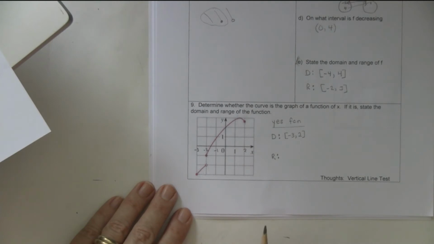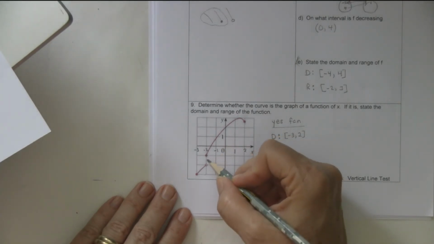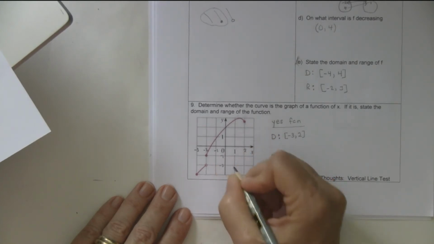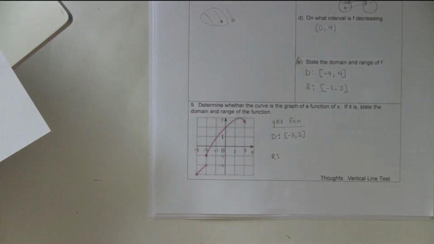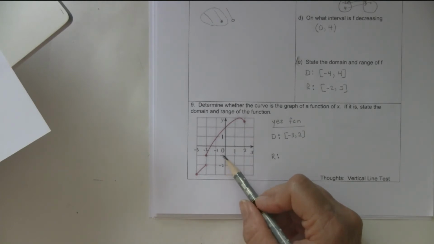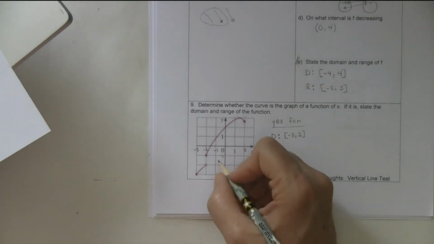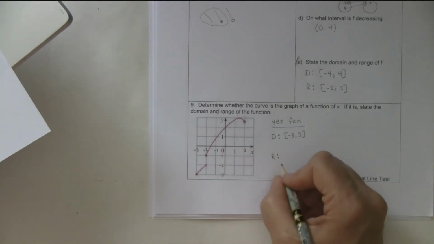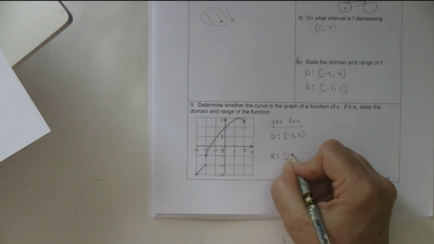So the range, things are left out on the y's, right? So right in here, the y values, this is -1 and -2, the y values between -2 and -1 are left out. And so the lowest y value we have is -3.